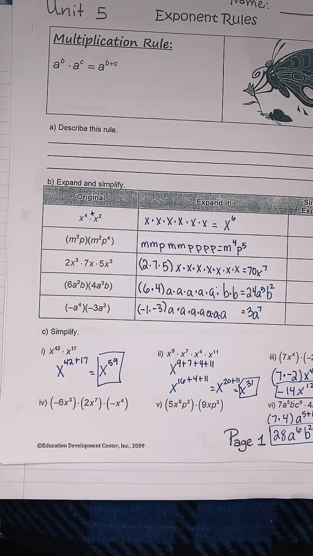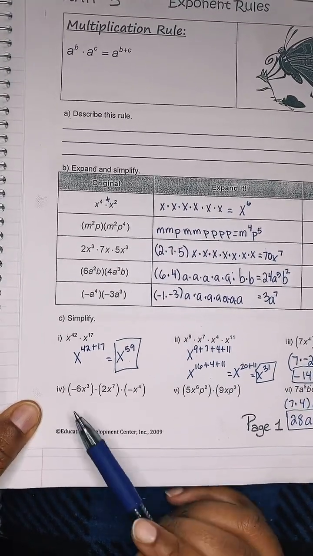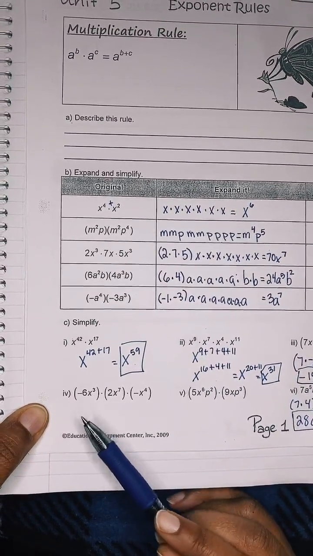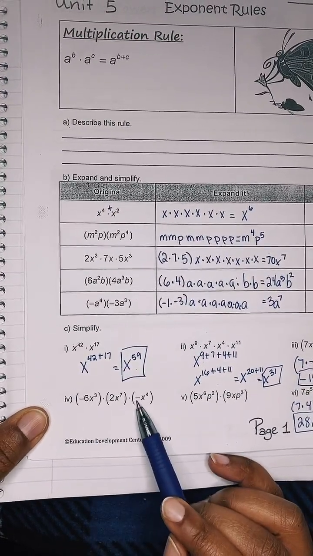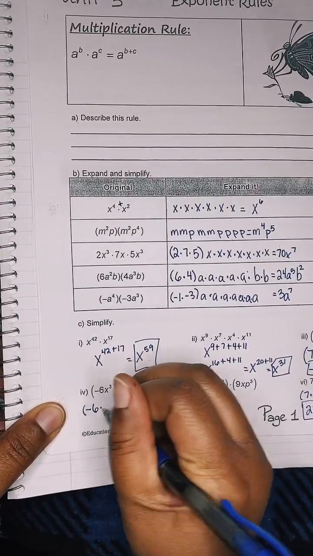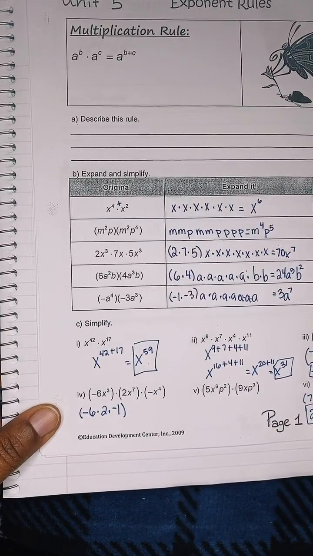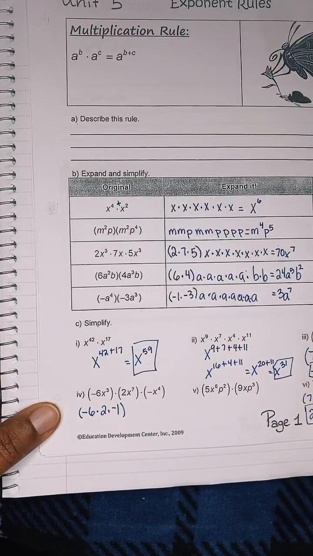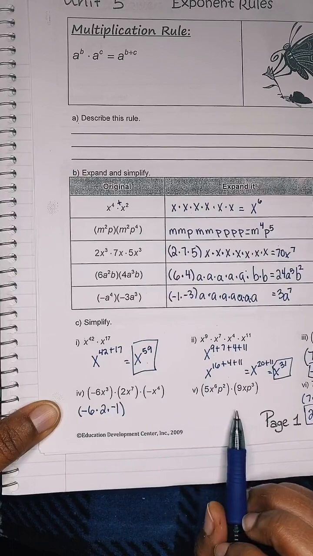So now what we're going to do is we're going to do this one. -6 times a -1 times 2. So we're going to put this all together: -6 times 2 times a -1. All right. Good. Iman said 45, x to the 7th, p to the 5th. I love it, Iman. Oh, p to the 5th.